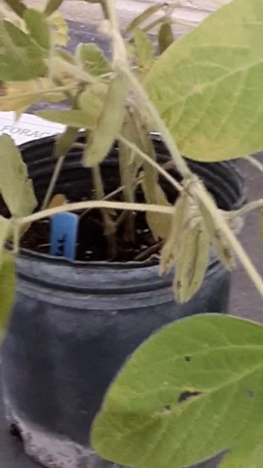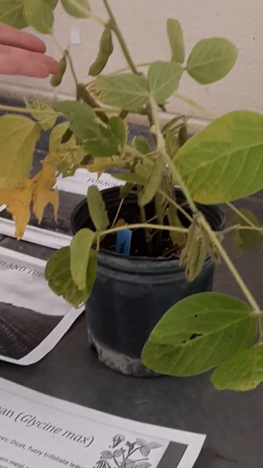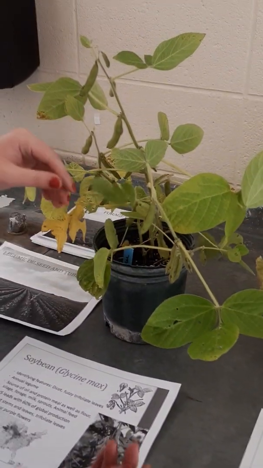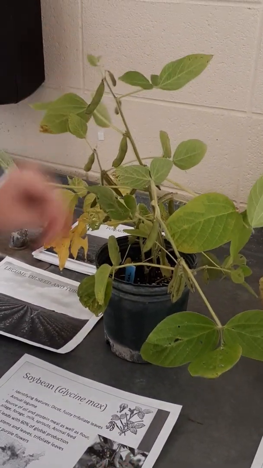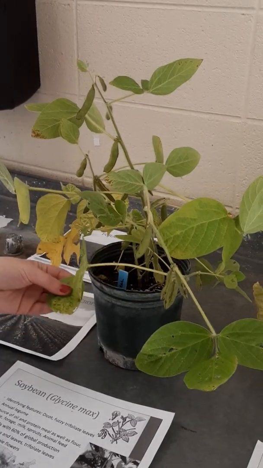And then it has an erect growth, and it has white or purple flowers, which you can't see, this one doesn't have flowers anymore, but they would have been white or purple. All right, so that is soybean.